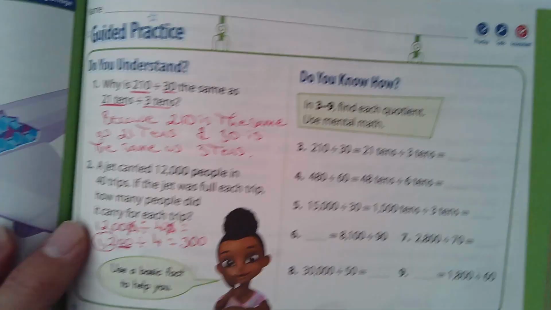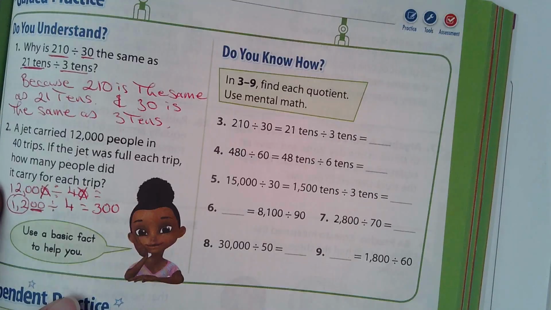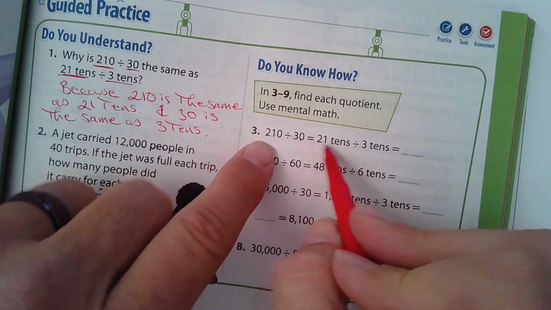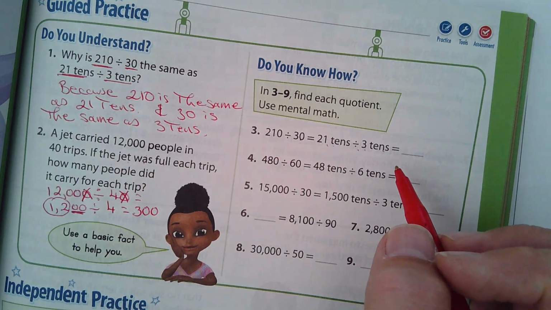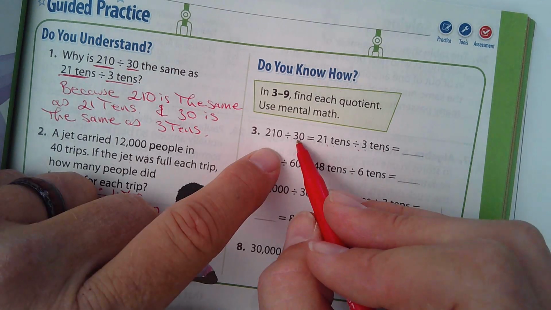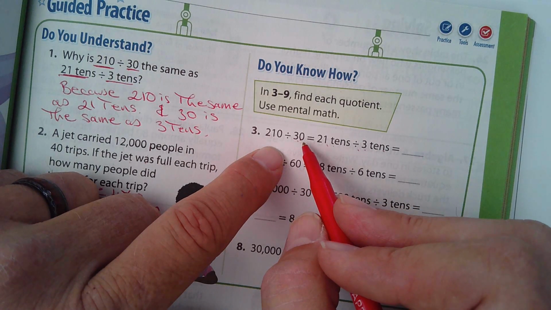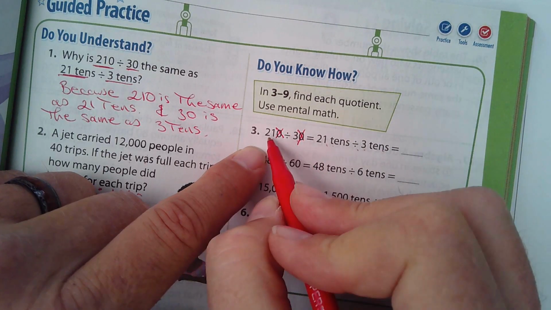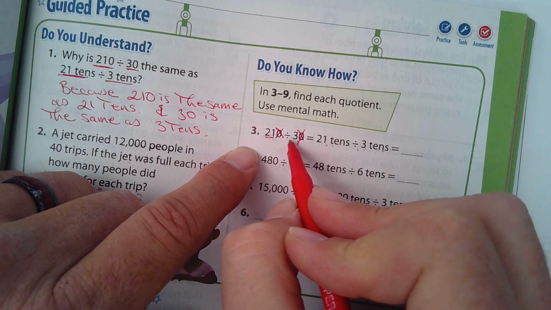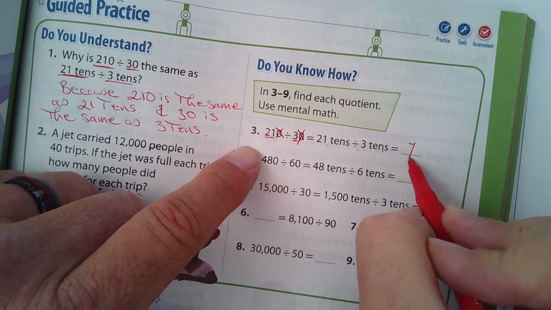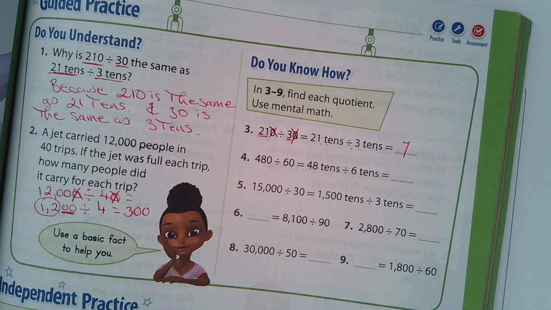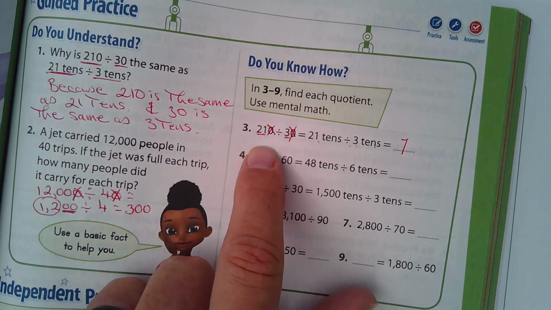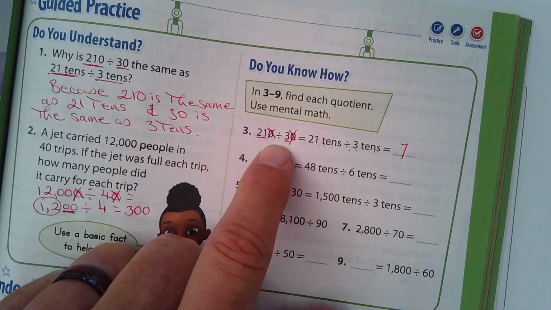All right, let's look at number 3 here. Very similar. 210 divided by 30 equals 21 tens divided by 3 tens. Well, I could get rid of these zeros and just say to myself, what's 21 divided by 3? That's all that's left. It's 7. I don't need to add any zeros because I ignored a 0 from each one.